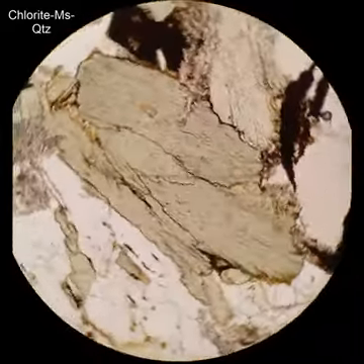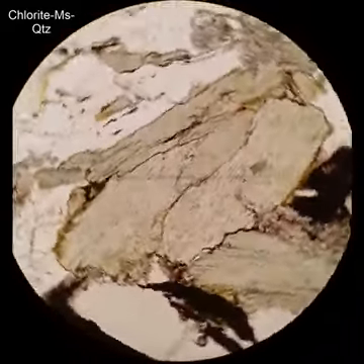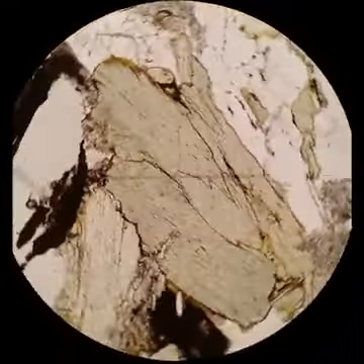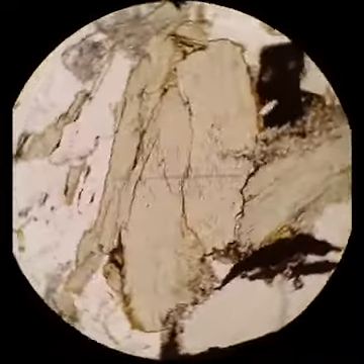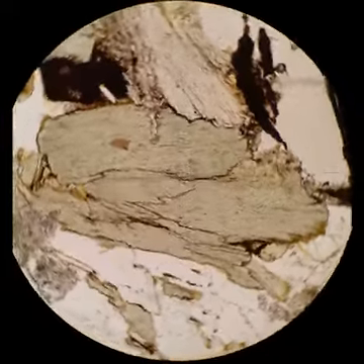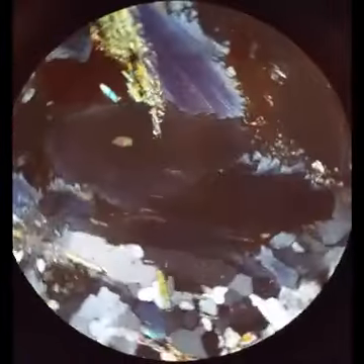And this chlorite, same pleochroic green, moderate relief. But this one, when you cross the polars, this is the most spectacular blue interference color I have ever seen in chlorite. Isn't that amazing? I think it's absolutely spectacular.